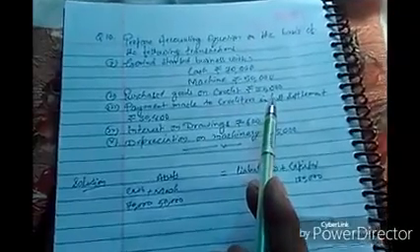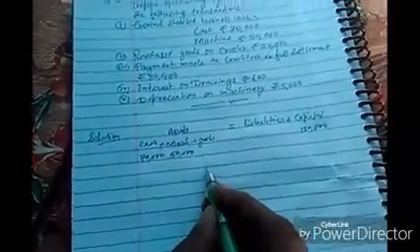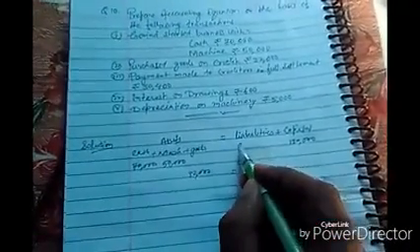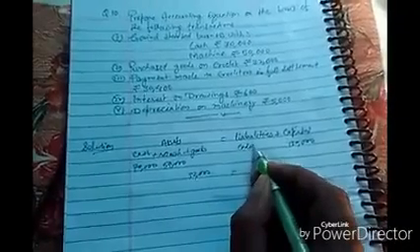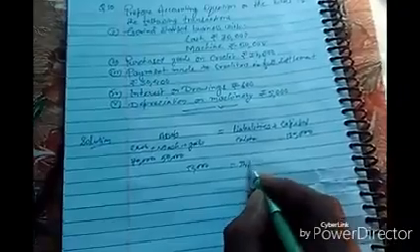Then second transaction, purchase goods on credit, rupees 32,000. So right here goods, he purchased goods 32,000. That means goods will be increased. Here the creditor will increase by 32,000. Okay, first transaction, second transaction and third transaction.